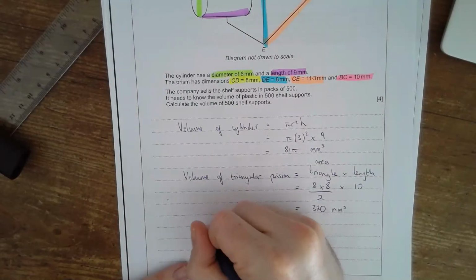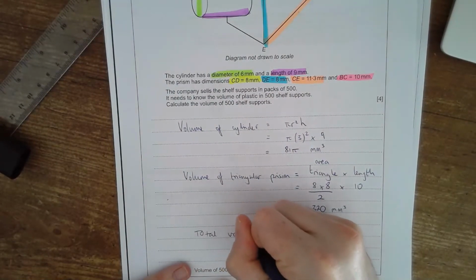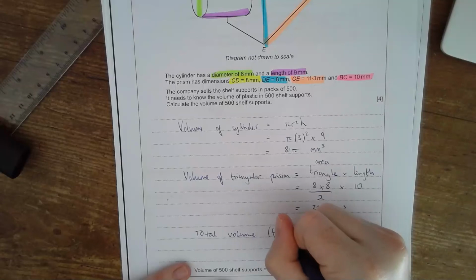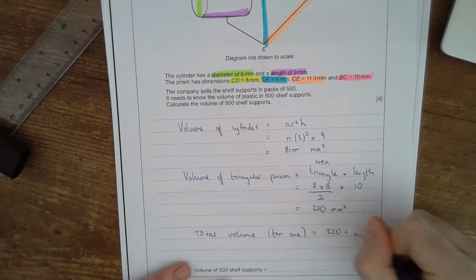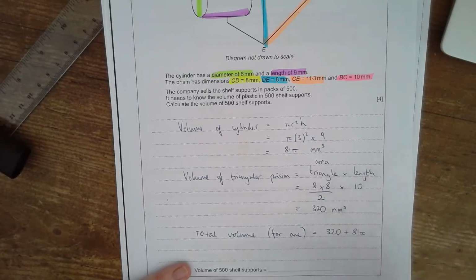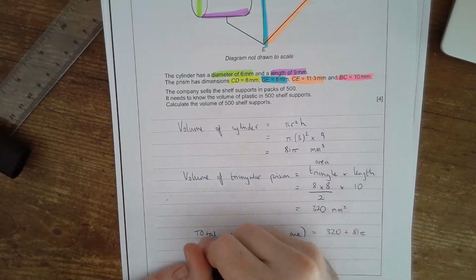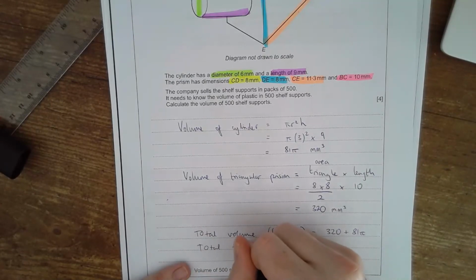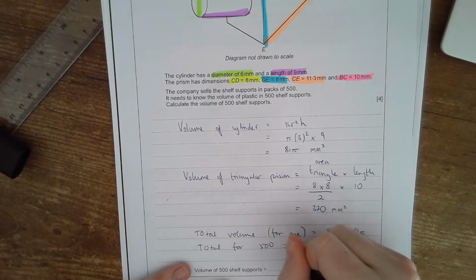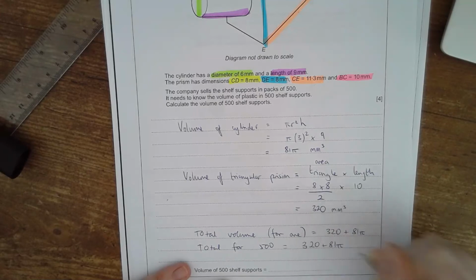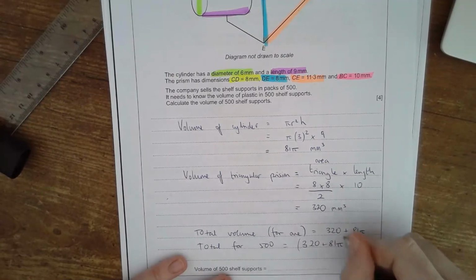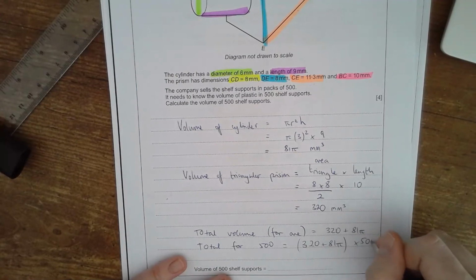So then the total volume for 1 would equal 320 plus 81 pi, and then the total for 500 would equal 320 plus 81 pi, put that in brackets because there's 2 of them together, times by 500.